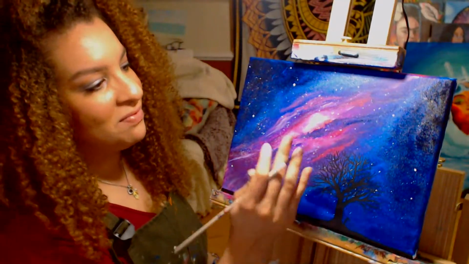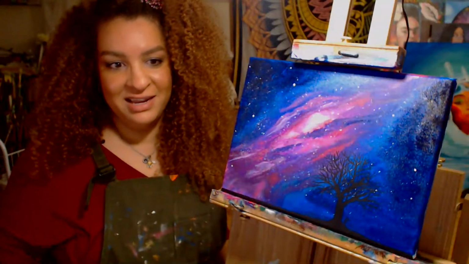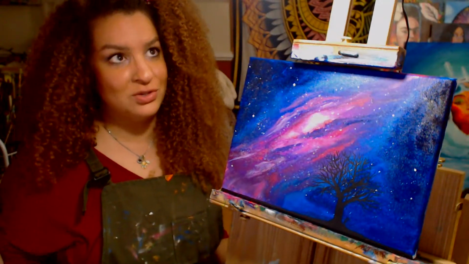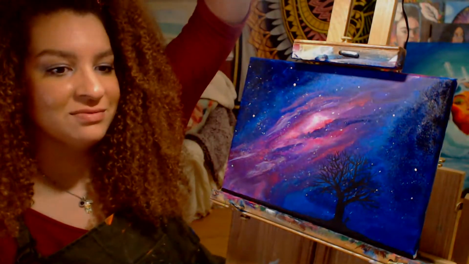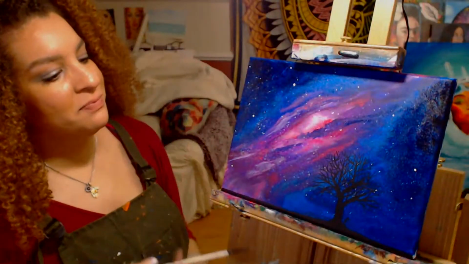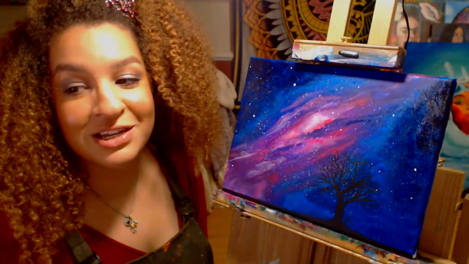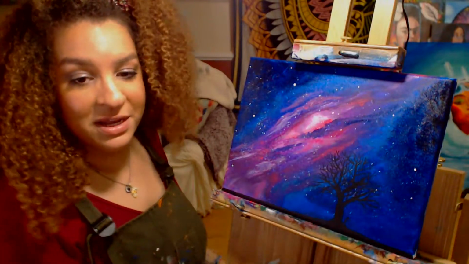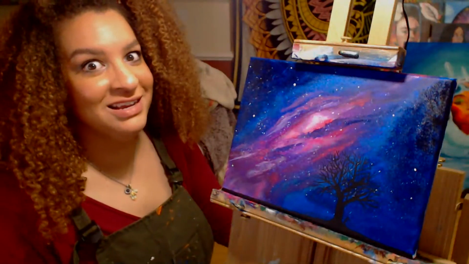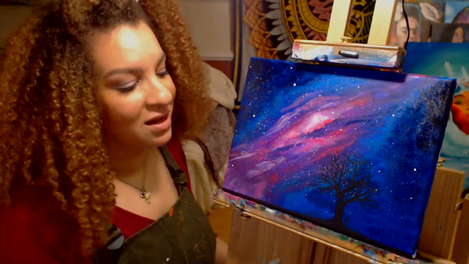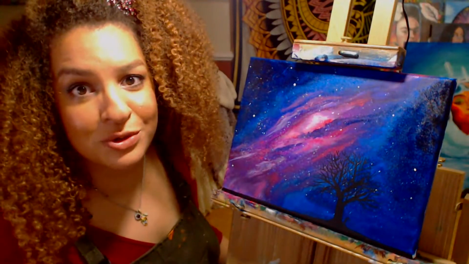All right, so from there, you just kind of look at your painting. Look if you want to change something, if you want to add, take away, whatever you want to do. But if you like the way it looks and it looks cute and you don't need to add anything else up here, then your painting is done. You can keep working your tree if you want, whatever you want to do pretty much.